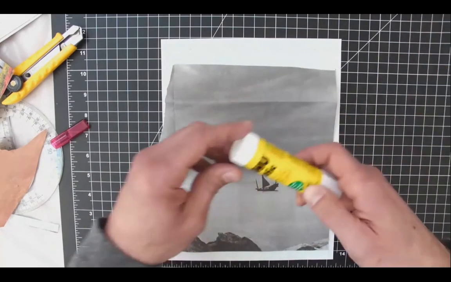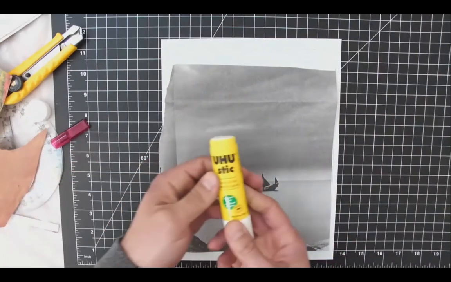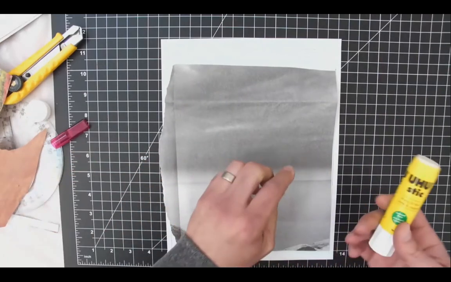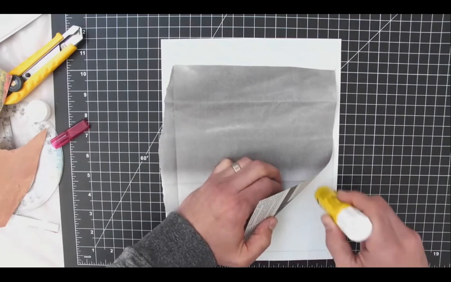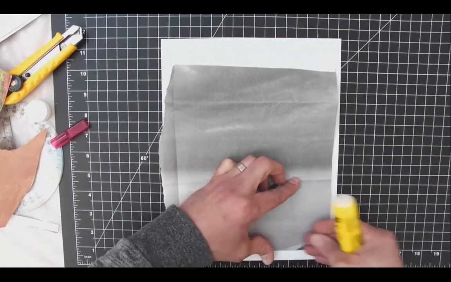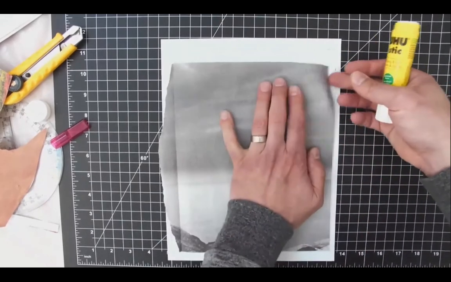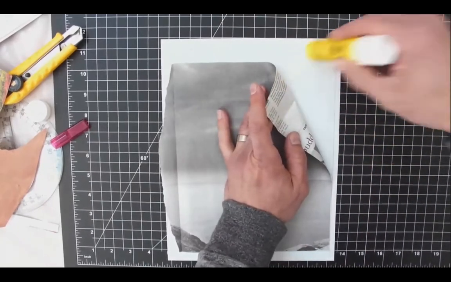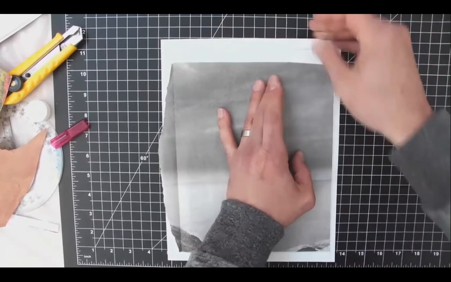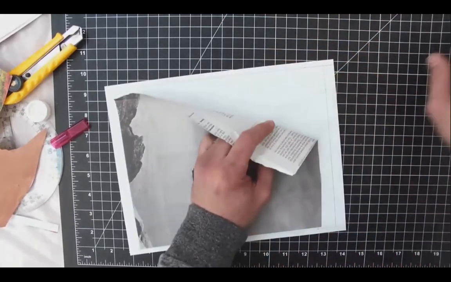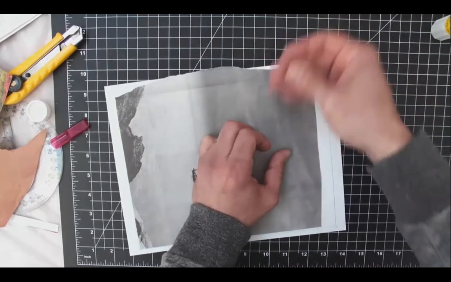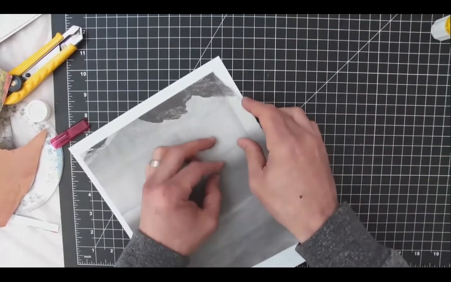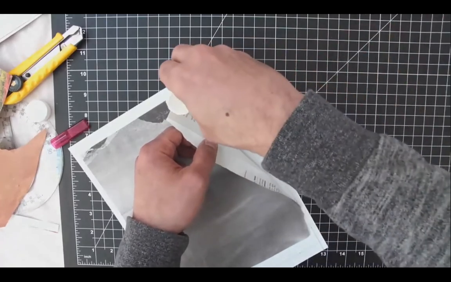All right, so I'm just going to take my glue stick. I don't know how to pronounce that. Okay, glue that down. Hold it tight. Glue down a little bit more. Okay. Same here. Just get the edges. Again, this just needs to be held in place. It doesn't need to be secured to hold back a tornado. Okay, there we go.